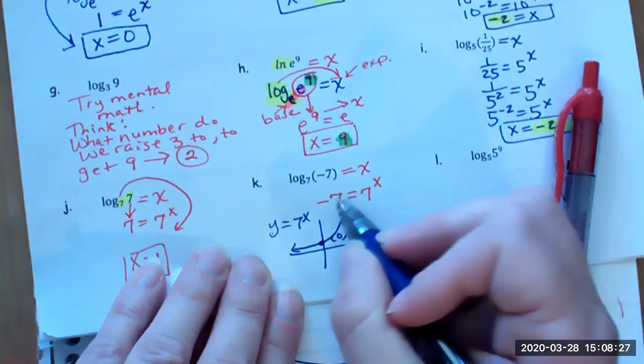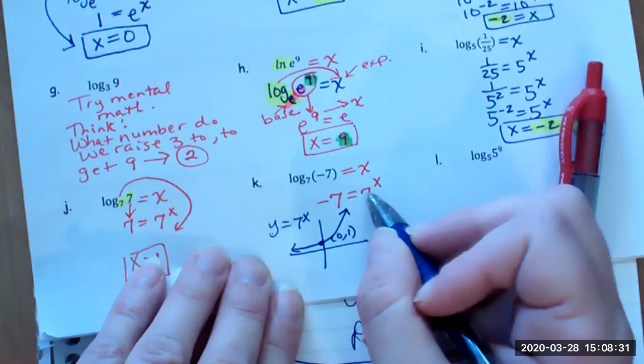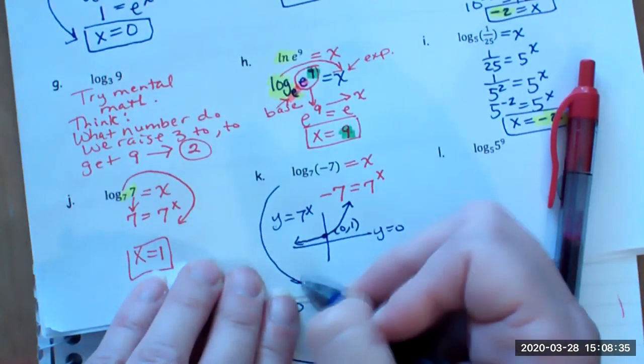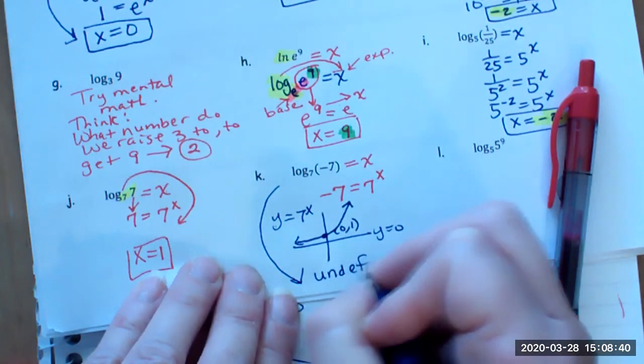So if the answer can never be negative, log base 7 of -7 is impossible. And therefore what we say is it's undefined.